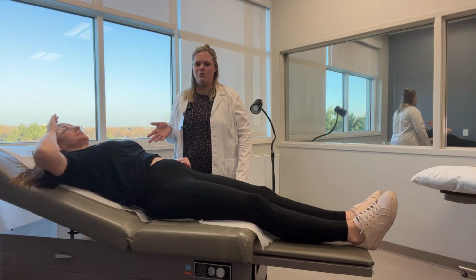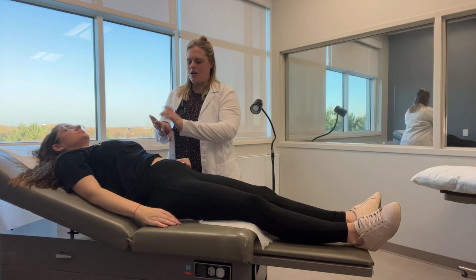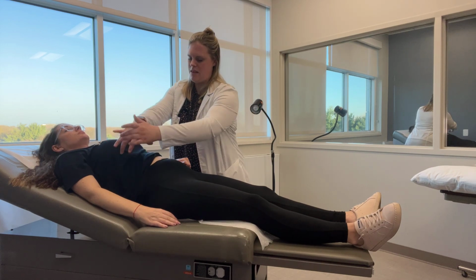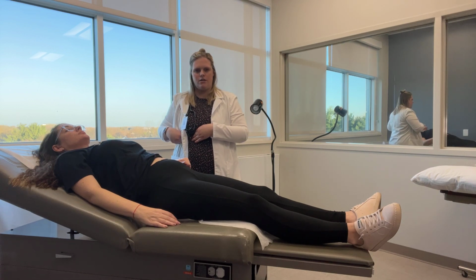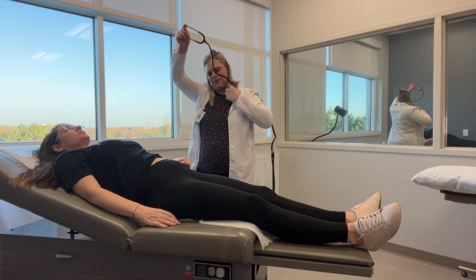So next I could do percussion. If I wasn't able to palpate where the PMI was, I could percuss along the side, laterally and medially, to percuss where the cardiac dullness is located. And then finally, I'm going to go ahead and listen.